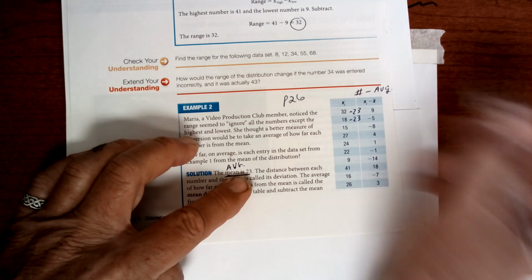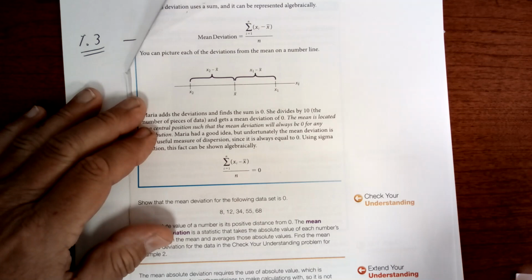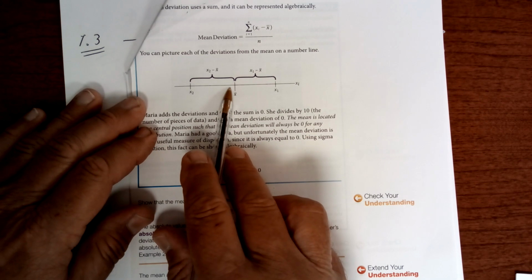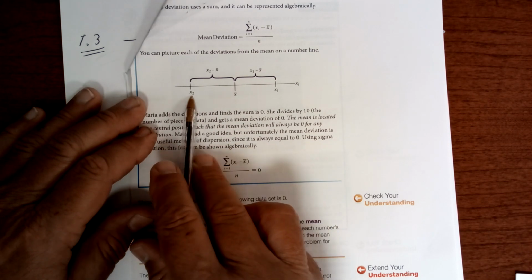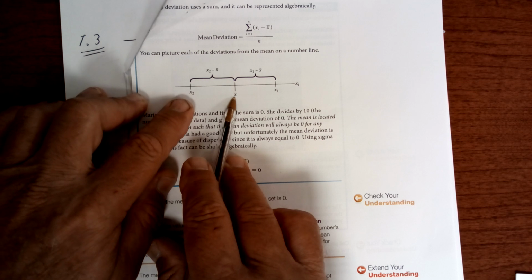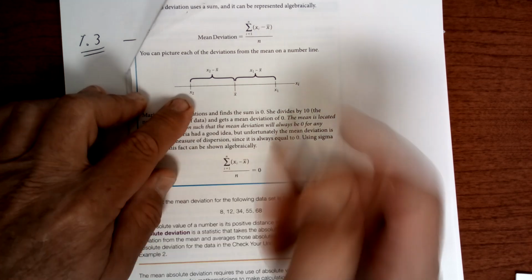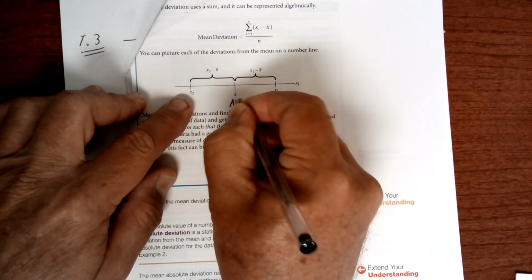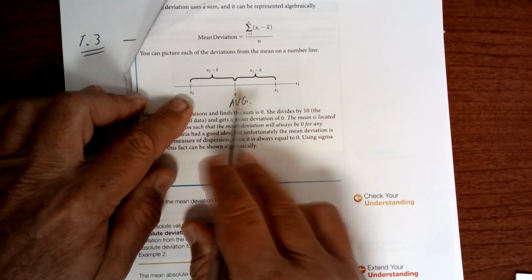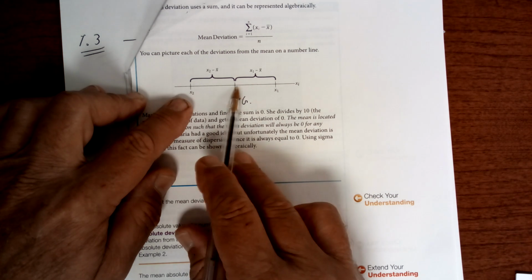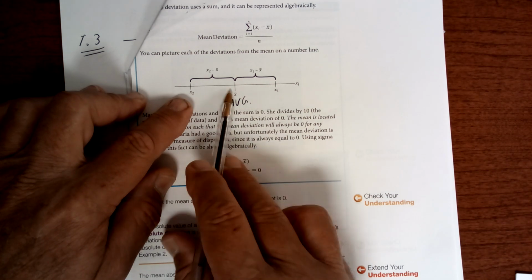Okay? Now, let's flip it over. What does that mean? It tells you from this chart how far the number is away from the average. So here's the average. And then you get a number. How far away? It's either going to be a plus or it's going to be a minus. Okay?